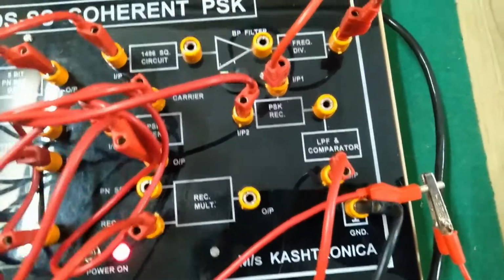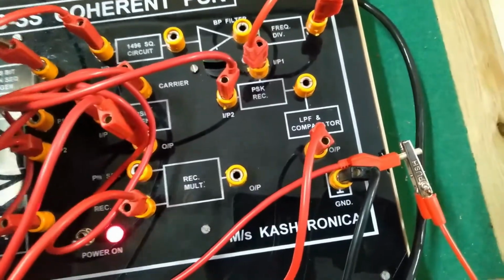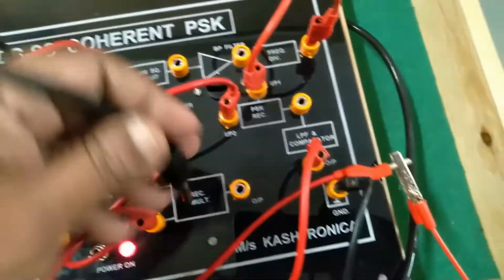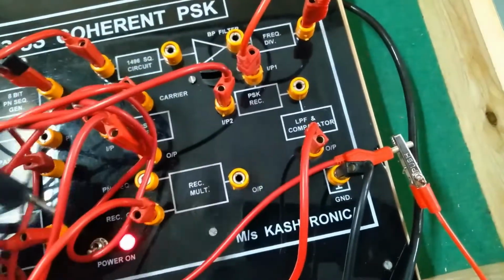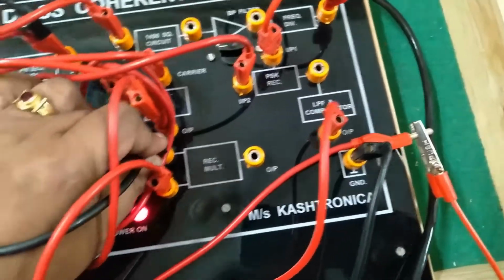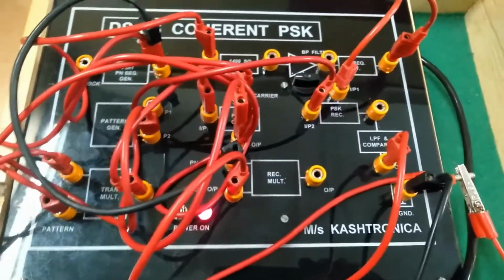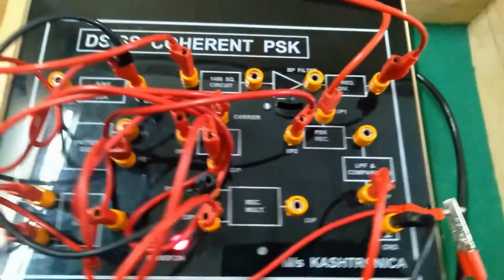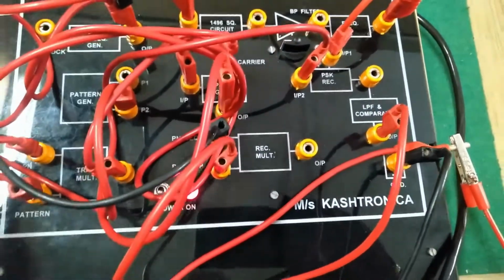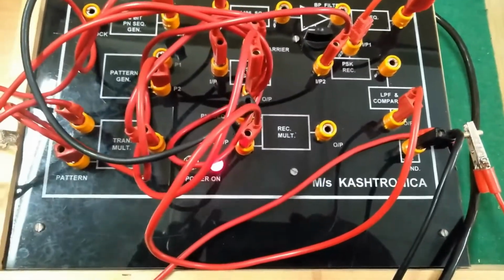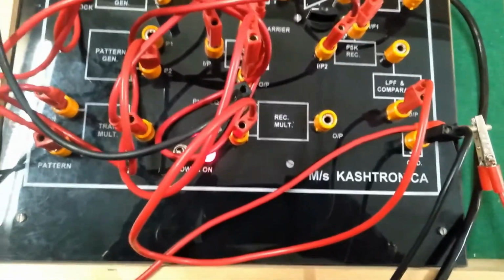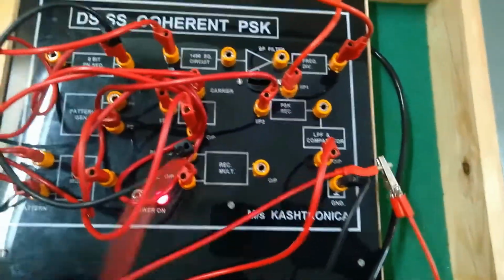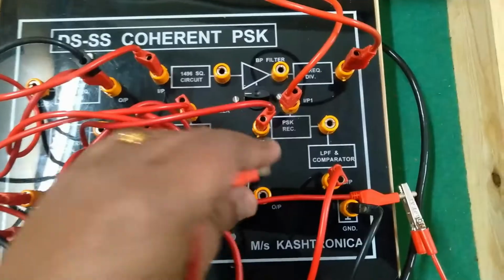And you need to connect the PN sequence, which was originally generated, as an input here. Here we are giving the original PN sequence itself from the kit provision, but at the receiver end you need to regenerate this PN sequence. Those who have transmitted the PN sequence know the circuit for it. The same circuit should be generated at the receiver end to get the PN sequence back.